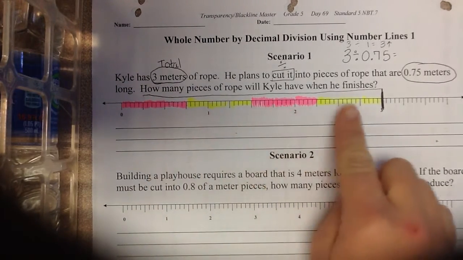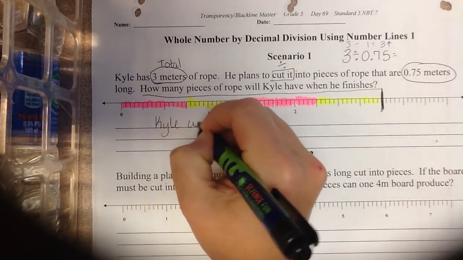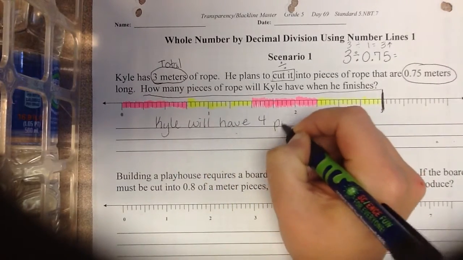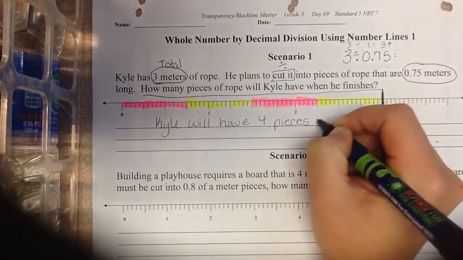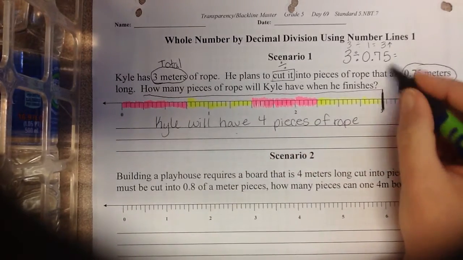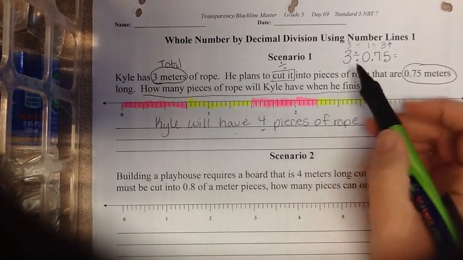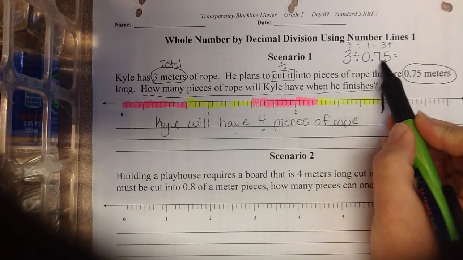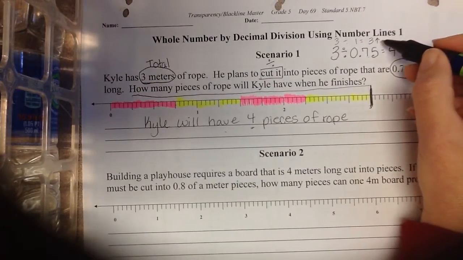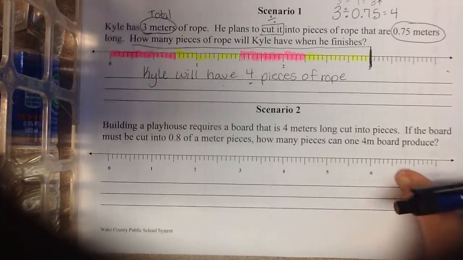1, 2, 3, 4. So Kyle will have 4 pieces of rope. Each piece of rope is the 75 hundredths up here. I start off with 3 meters, I cut it into this many sections, and I have 4. So my pattern stays the same. Whole divided by decimal gives me whole. My estimate was that it was going to be larger than 3. It was. So let's try the same strategy but with a new problem.